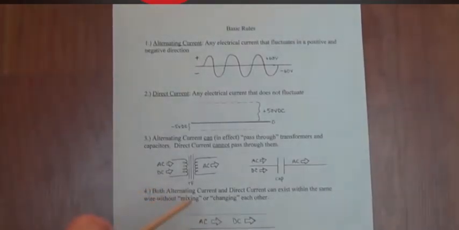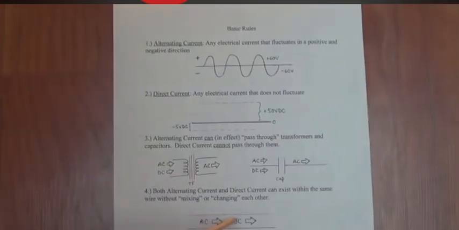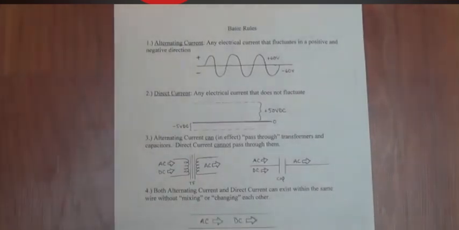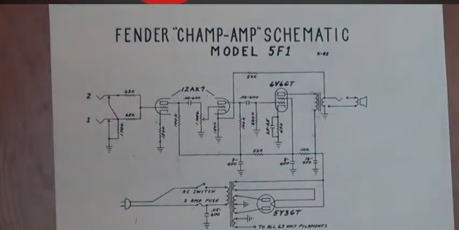And the fourth rule is that both alternating current and direct current can coexist within the same wire without really combining or changing each other. It's not like black and white are going to make gray. If you put alternating current and direct current into the same wire, they will come out just the same as they went in.